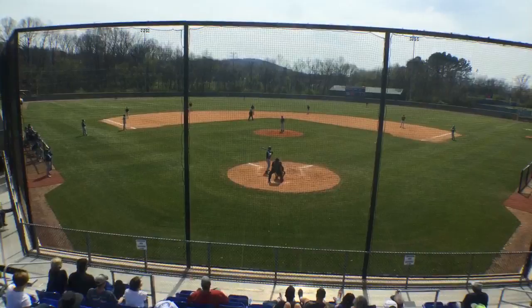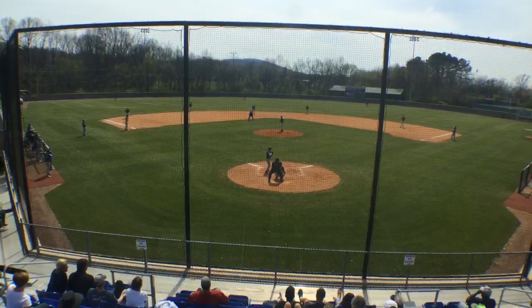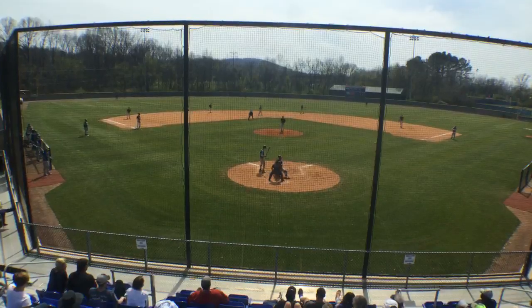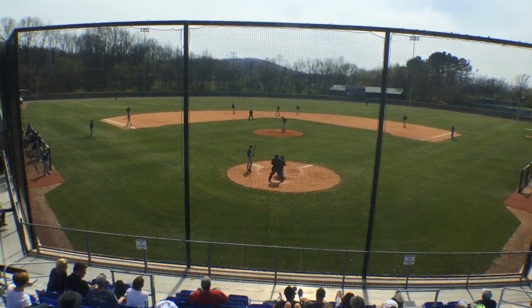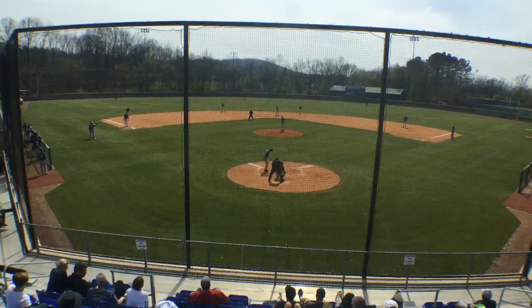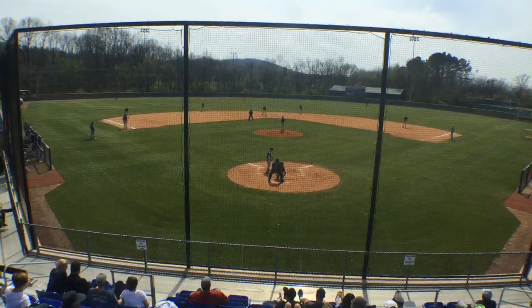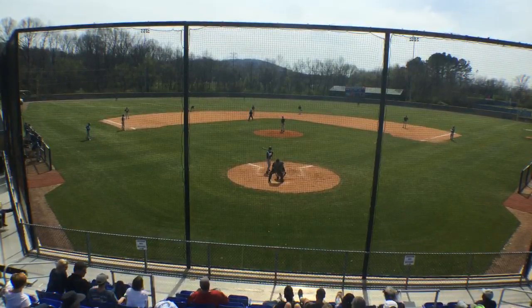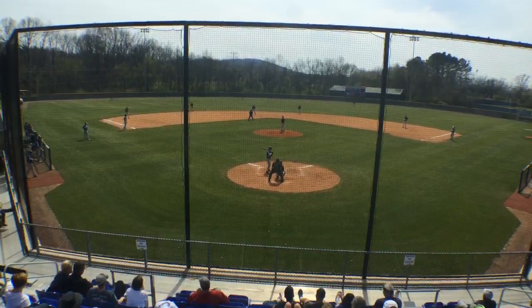Logan Peterson, second in RBIs on his team, and he watches a curveball on the outside corner for ball 2. Once again, we apologize as the live stream does cut off sometimes. I try to keep you updated as much as possible.